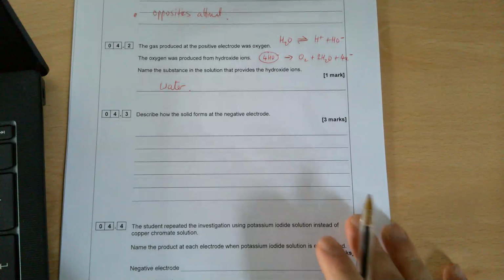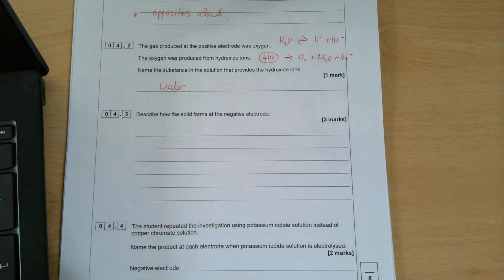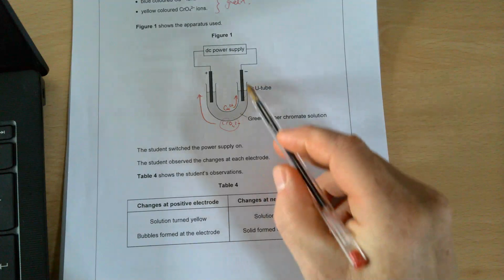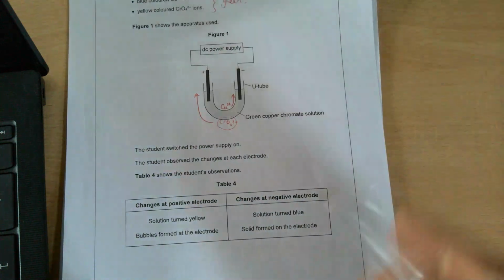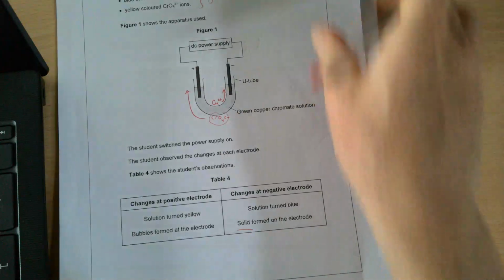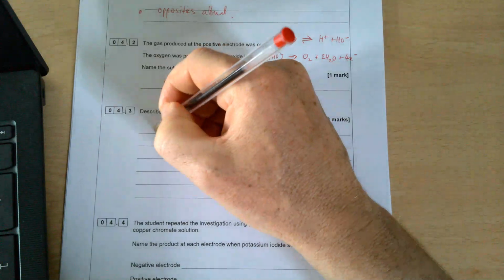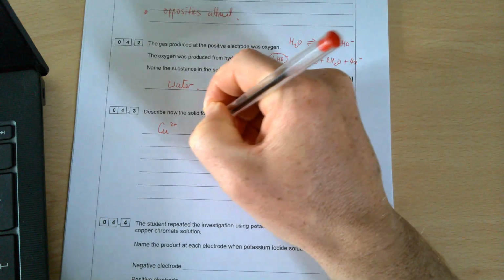How does the solid form at the negative electrode? We said a moment ago, didn't we? Go back to the picture here. It's copper ions going to the negative electrode, and the solid forming is actually copper. So to get the marks, you have to be really precise with your language. You've got to say that copper ions are going to the electrode.